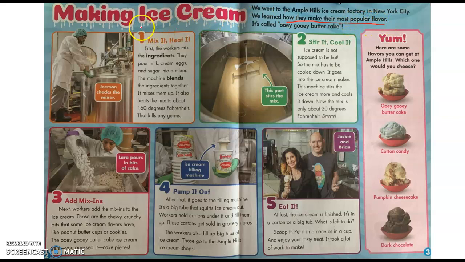We're going to be learning how they make their most popular flavor. And you're going to notice right away, this text is showing the steps of how to do something, but what's awesome is it's also numbering the steps. So these numbers right here already are showing sequence.